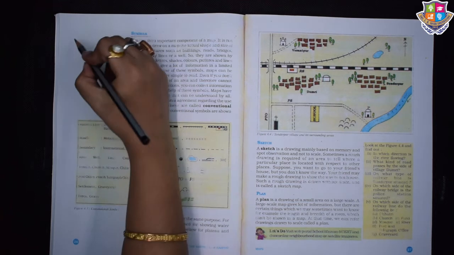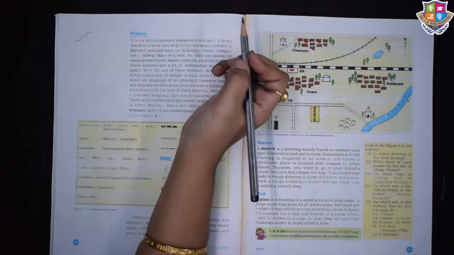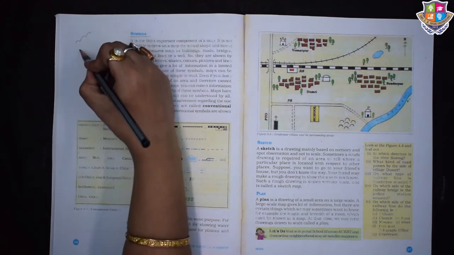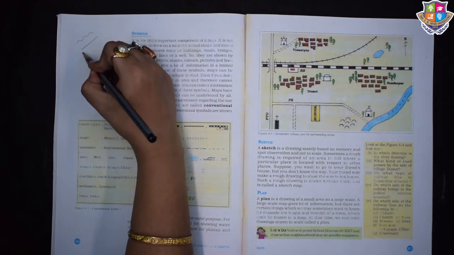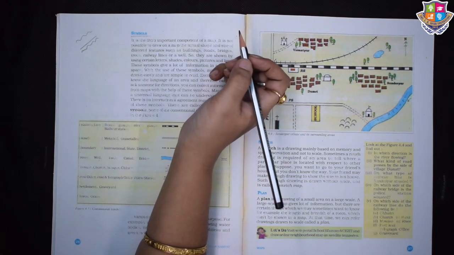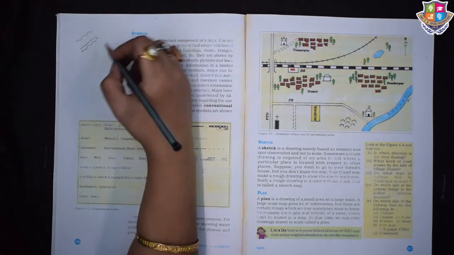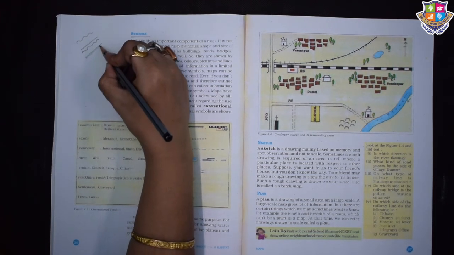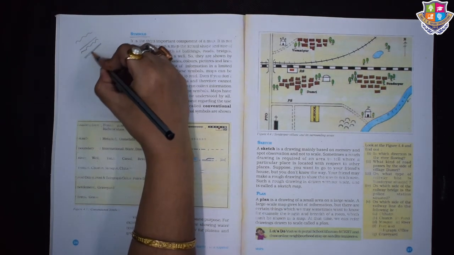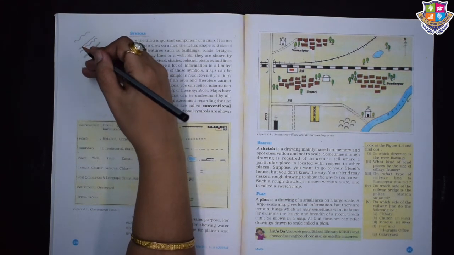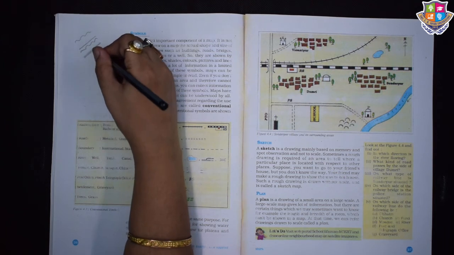So for a river we can see that it will be drawn in this way. Then for roads it will be straight or a little bit curved. Likewise, if you want to cross a bridge, then it will be a double line. Understood? So these are the symbols, and they also come in different colors.